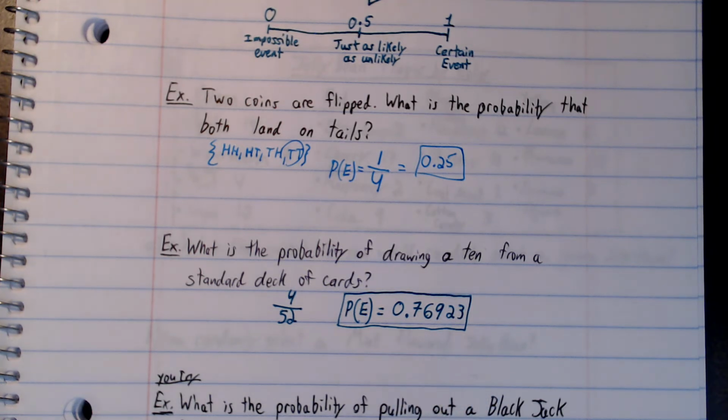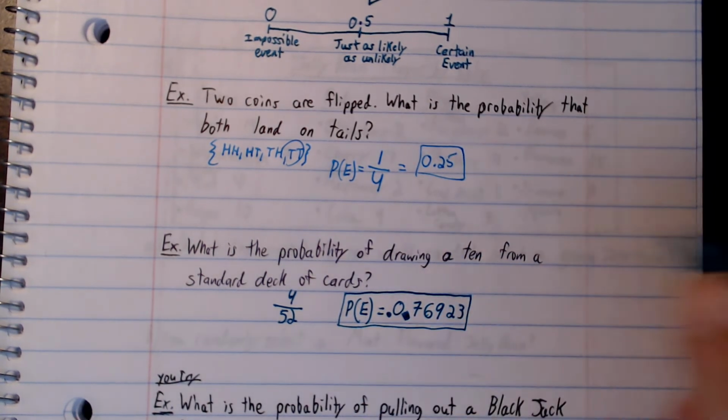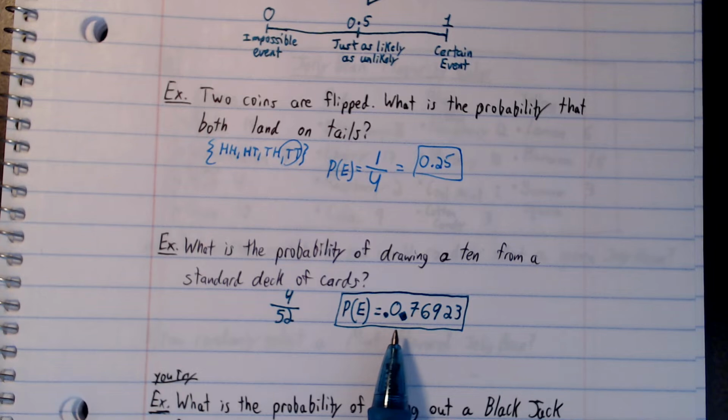Not over 3/4, I'm sorry. I have that decimal in the wrong spot. Alright, it's not a very likely thing to happen. Sorry, that decimal's in the wrong spot.